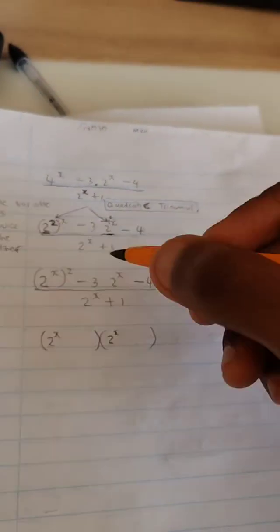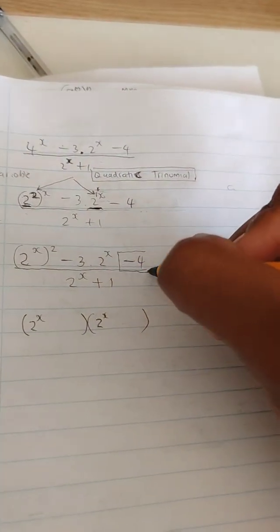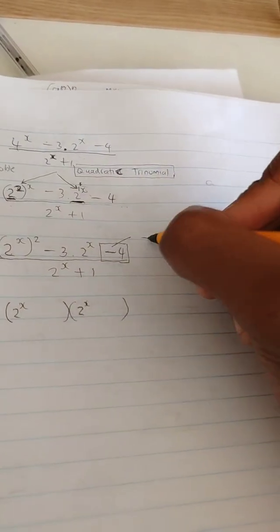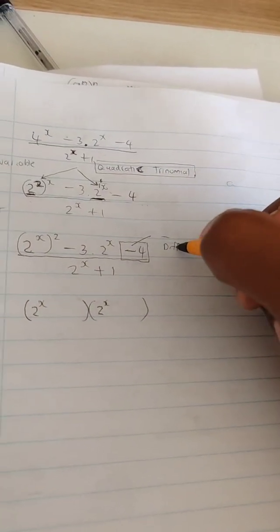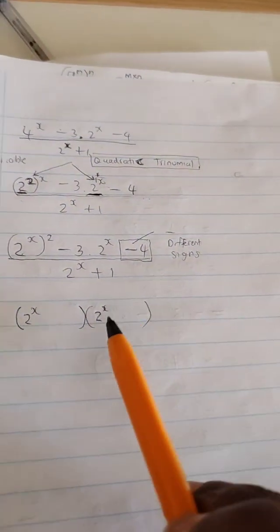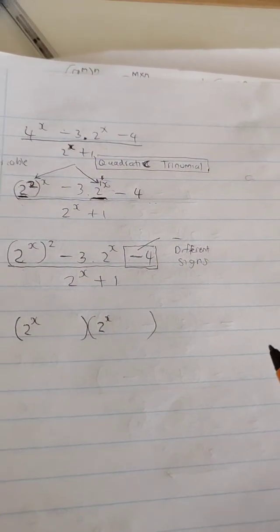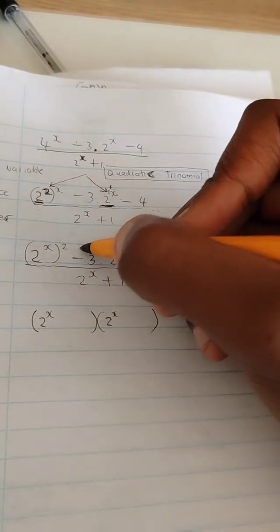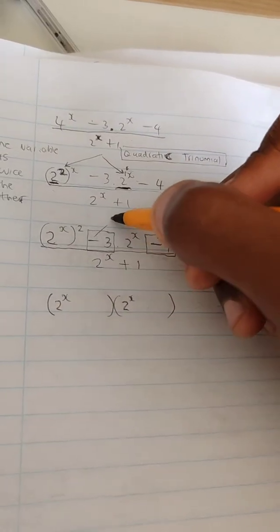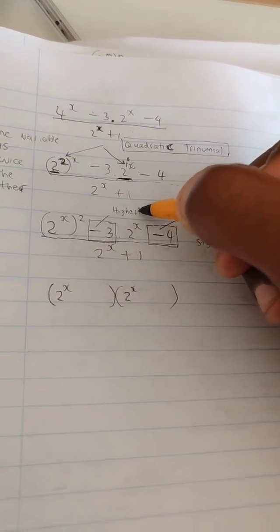All right, -4 is the constant. This negative means I'm going to have different signs in my bracket. The highest factor in my bracket is going to have a negative sign.